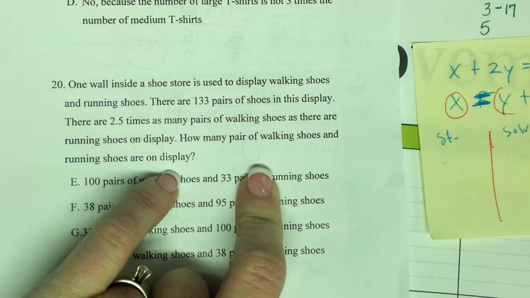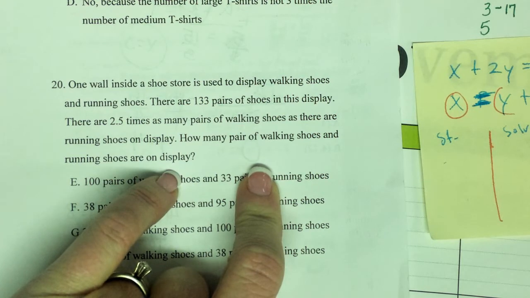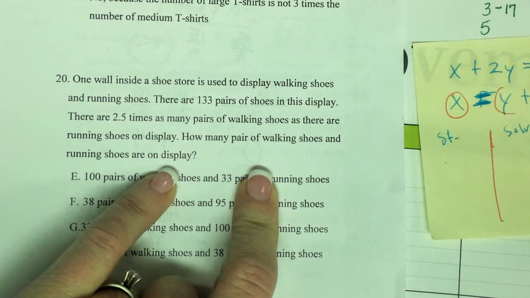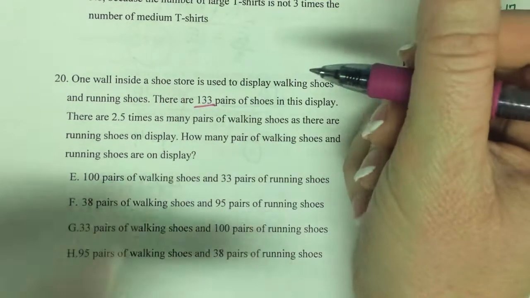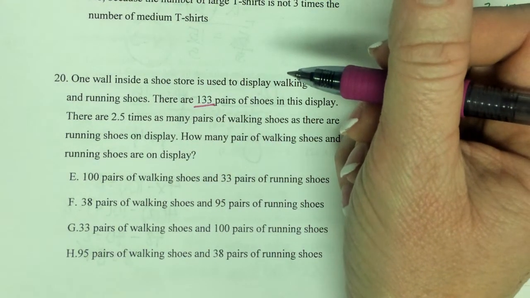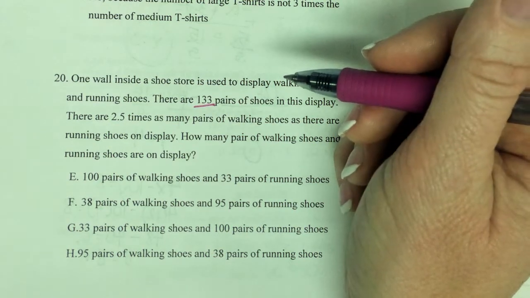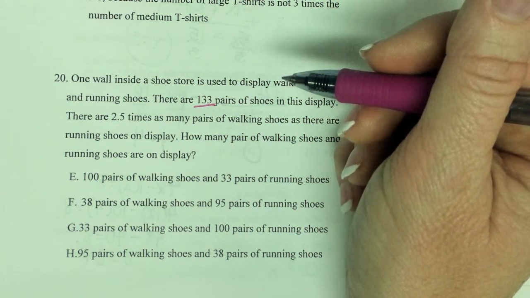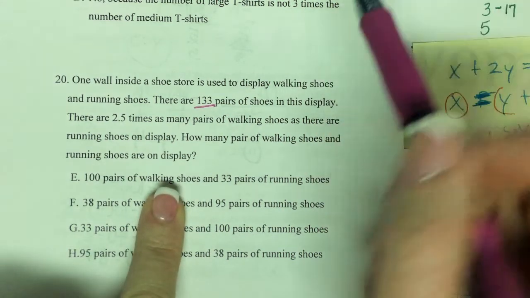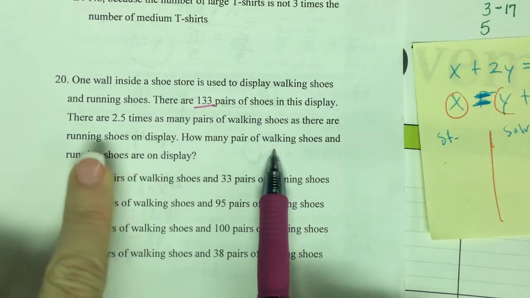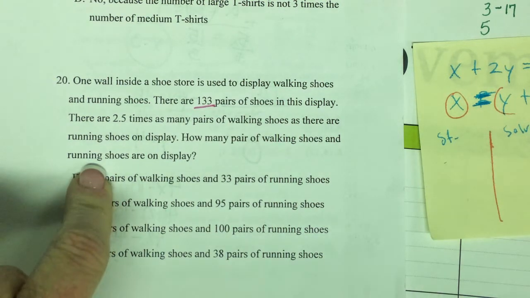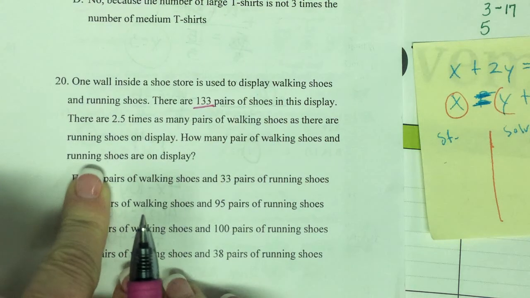So we have to create a system of equations here to represent our situation. So how many total do we have? 133. So really the first thing we need to do is determine what variables we're going to use to represent, because what are we looking for again? Walking shoes and running shoes. We don't know what that is, right? So we need a variable to represent the number of walking shoes and the number of running shoes. What do y'all want to use?